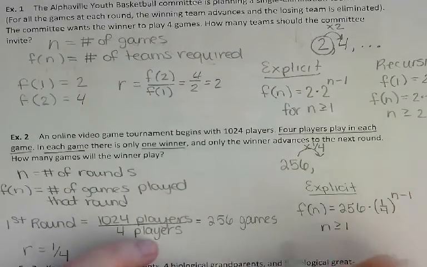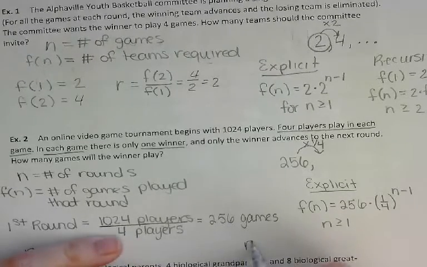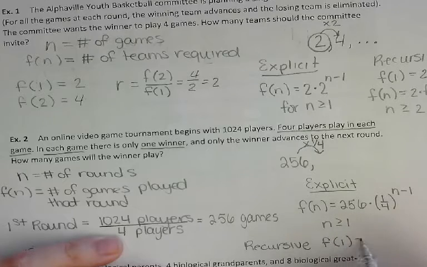And then for my recursive rule, kind of running out of space here, I'm going to say f of 1 is 256. And then I'm going to say f of n equals the common ratio times f of n minus 1, for n's greater than or equal to 2, because 2 is bigger than 1.